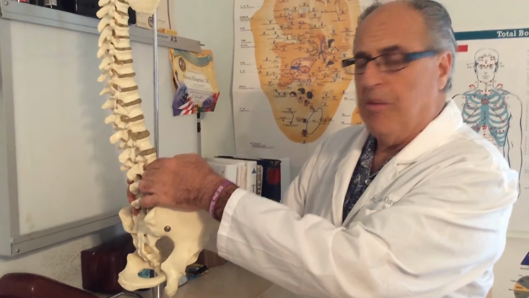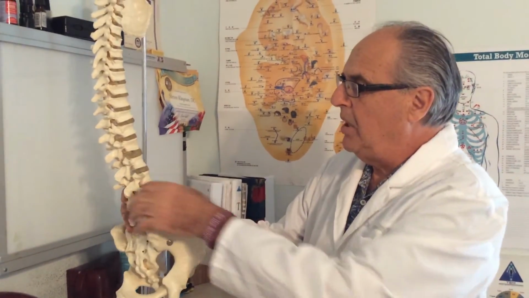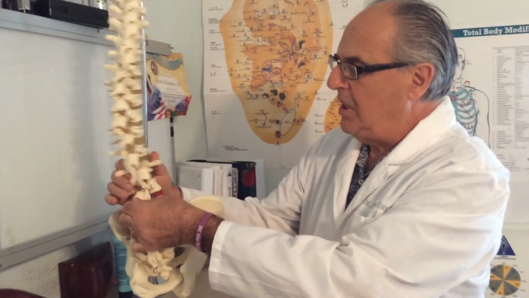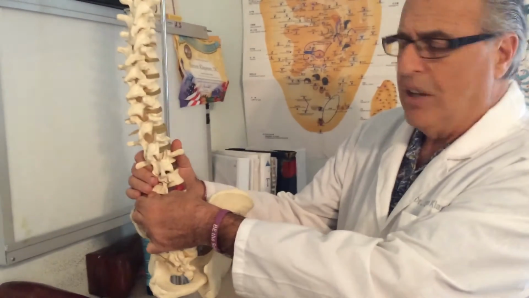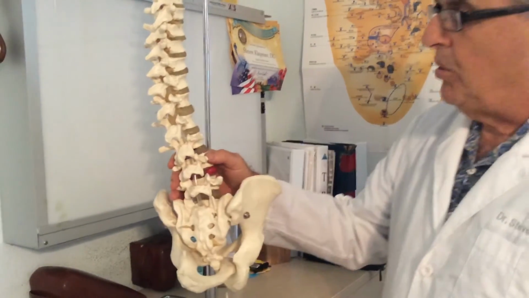twist or get out of position, the nerve roots come out from these holes in the side of the vertebrae. When the vertebrae twists or gets out of position, it can press on that nerve root and cause back pain or sciatic pain. So what the chiropractor does is he figures out which vertebrae are misaligned and just puts them back in their proper position so you're not getting nerve pressure anymore. That's really why chiropractors are so famous for fixing back pain.